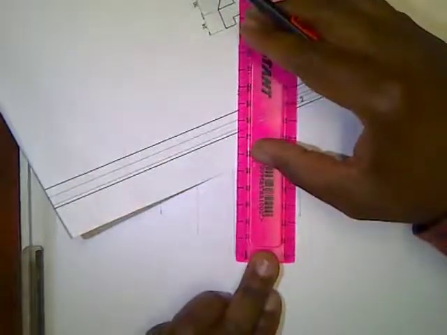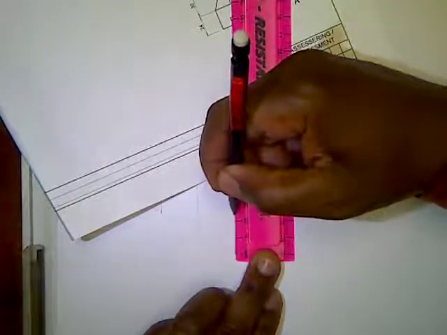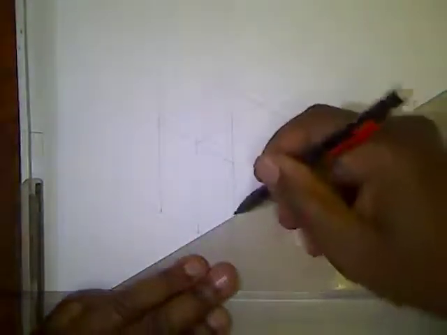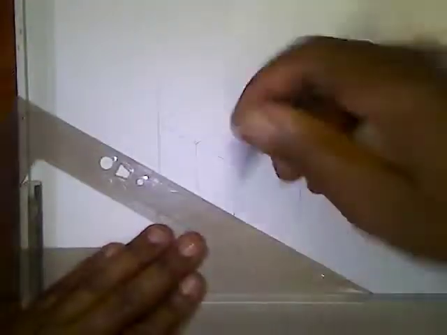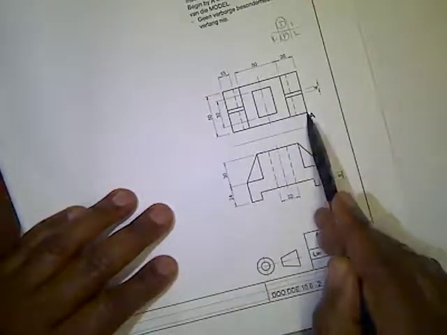You only measure it once. There is that 24. Look at what I do after I've measured that 24. Very faintly, I project that 24 of mine. I project it that way, and very faintly that way. That's 24. And then we know that it goes from here to there. It's like from here to there.